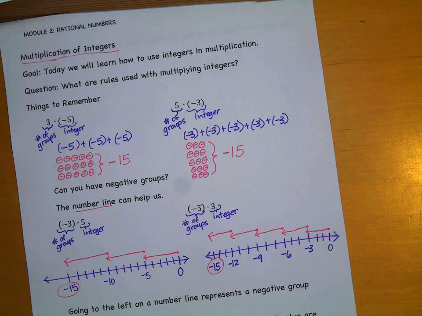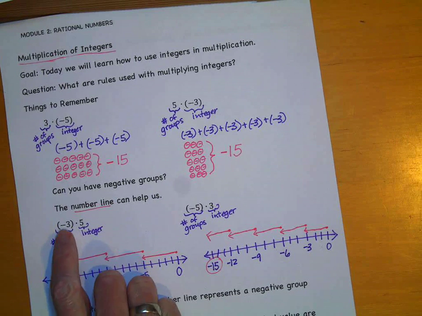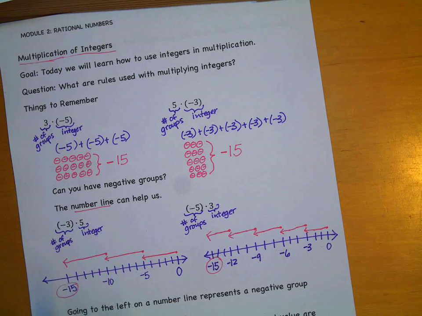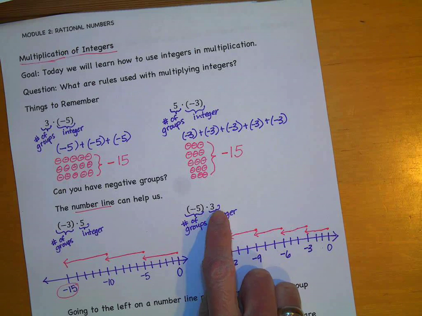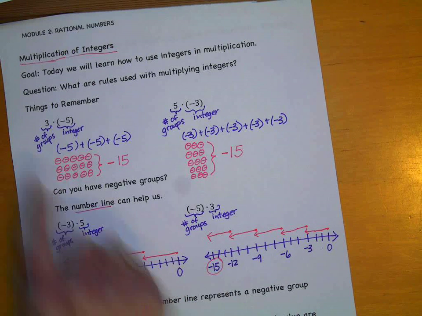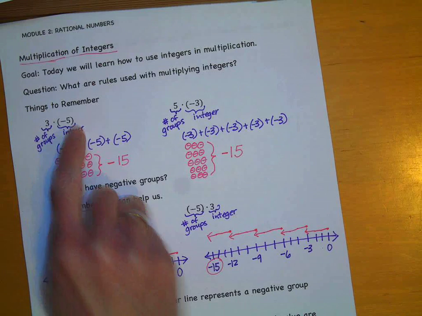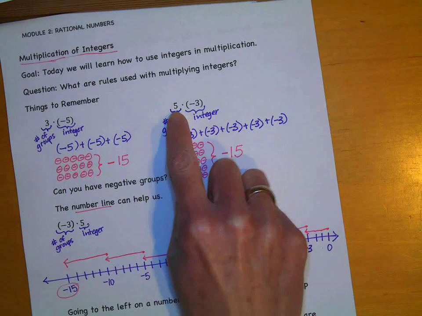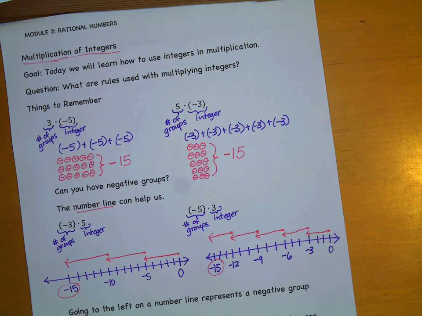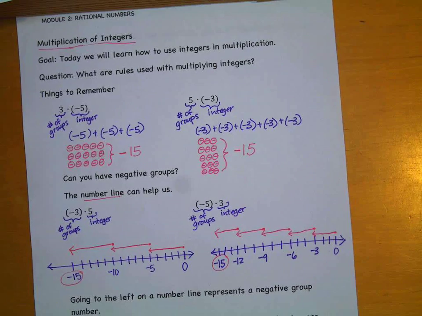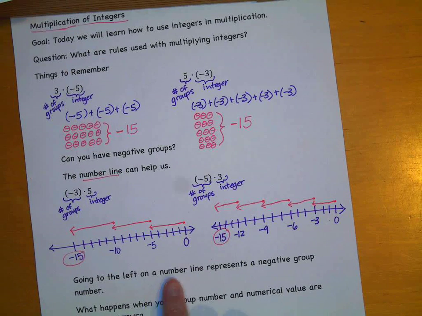Okay, so that's kind of fun. The number line is a really, really helpful tool when dealing with negative groups. So let's also notice something else. If you have a negative times a positive, your answer is negative. Interesting. A negative times a positive, your answer is negative. A positive times a negative gives you a negative answer. So far, there might be a noticeable pattern.